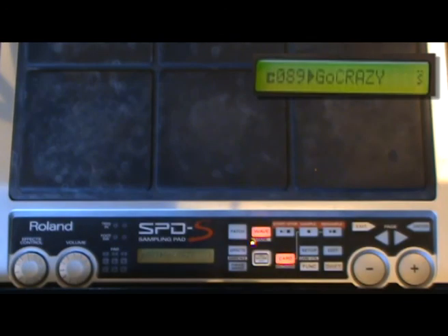The way you've set up that wave to behave will affect the way it behaves in each of the patches to which you have it assigned. So it's a bit of a global setting. If you want to have the sample behave differently in different patches, you'll need to make a copy of the sample and then set them up differently.